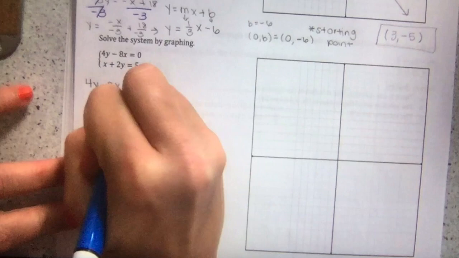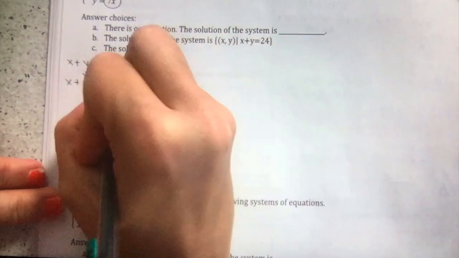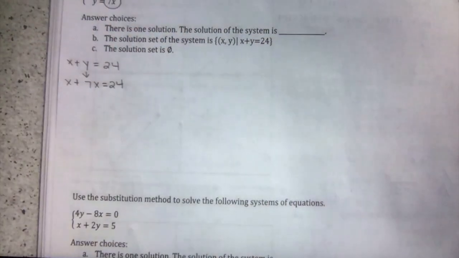So if we have x plus y equals 24, I know y is the same thing as 7x, because y equals 7x. So we now have x plus 7x equals 24. So now I have an equation with only x's in it, where I can get x by itself.